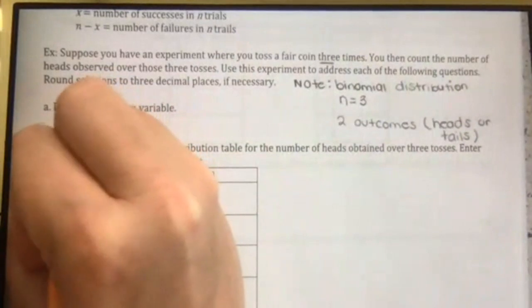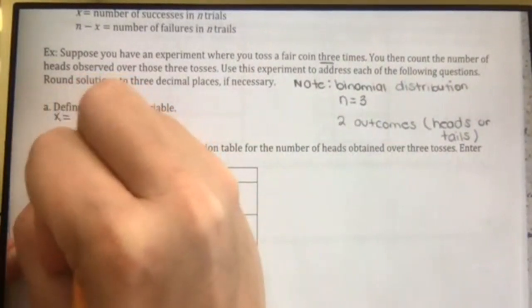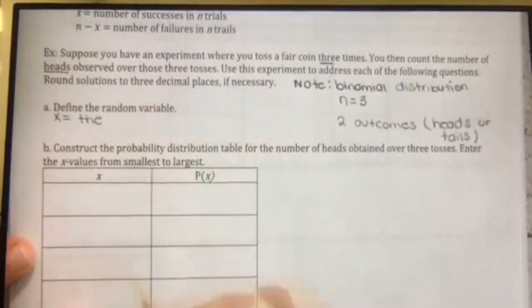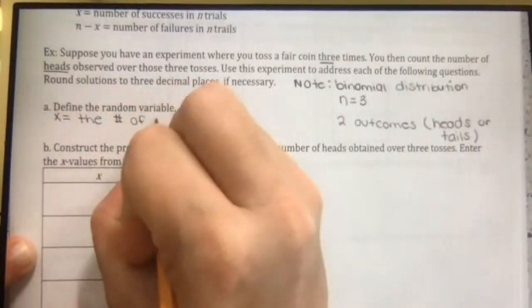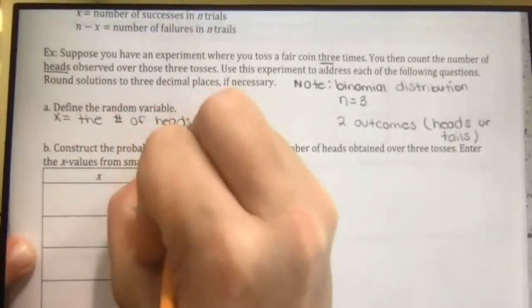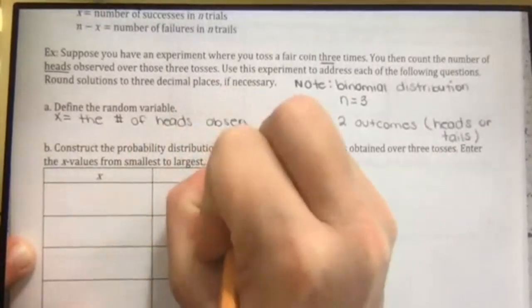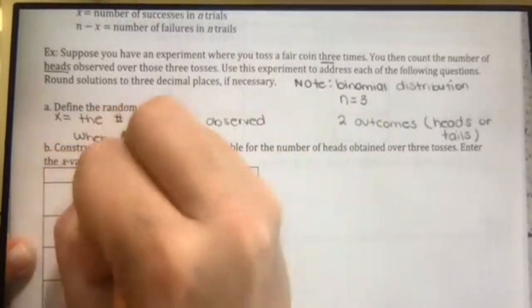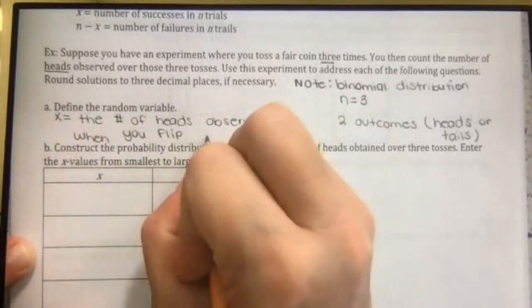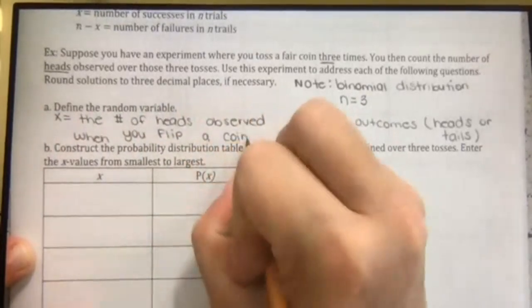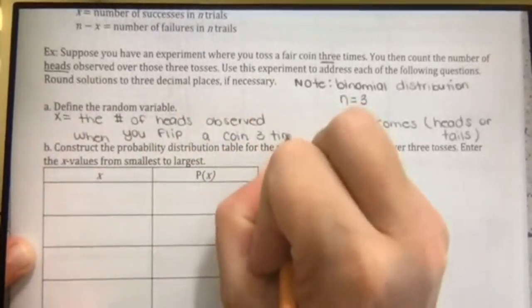So defining the random variable, x is our random variable, so x equals. It tells us in here we're looking for heads. So x is the number of heads observed when you flip a coin 3 times.